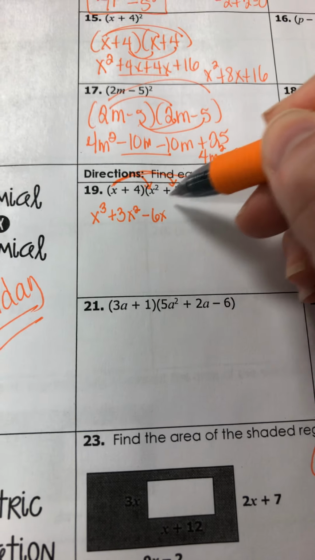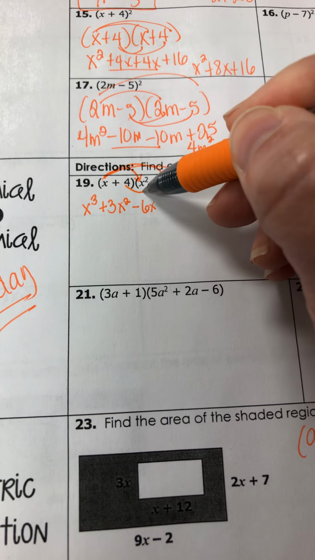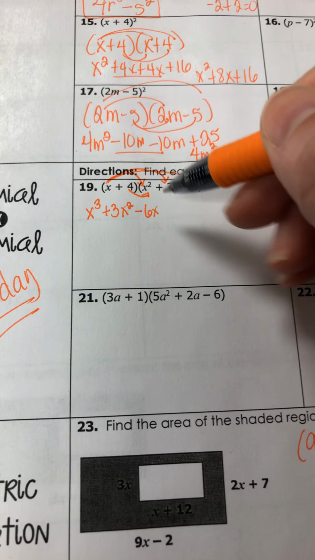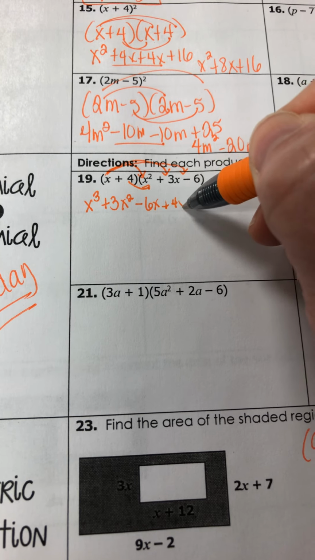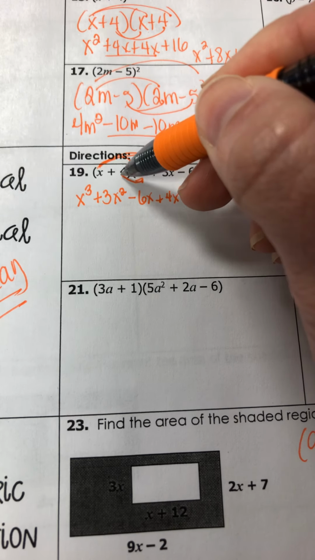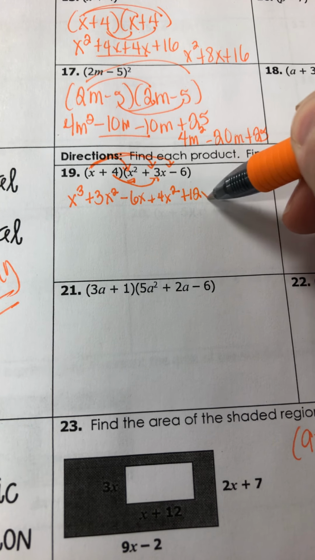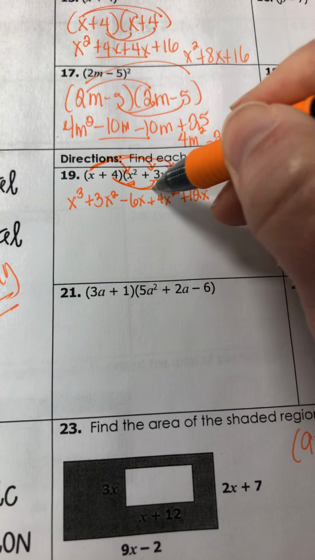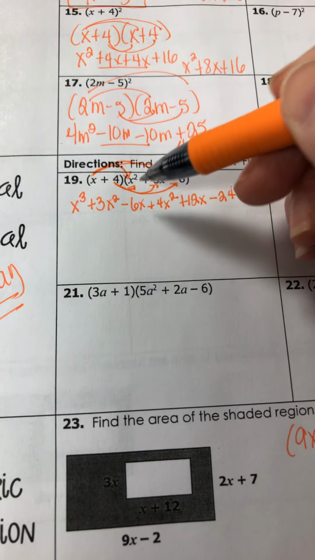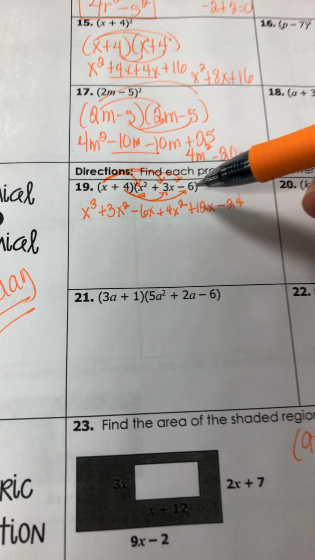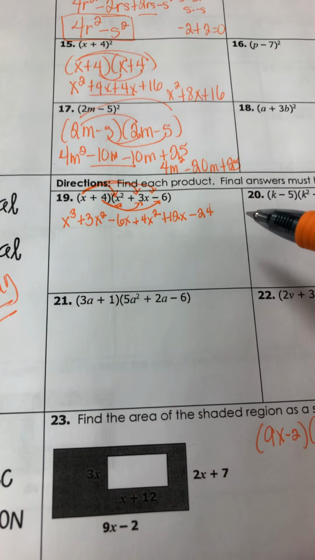Now I'm going to distribute my 4. Since I've already got these 3 arrows at the top, I'm going to distribute my 4 on the bottom. That way everything won't get mixed up. So positive 4 times x squared is just positive 4x squared. Positive 4 times 3x, that's 4 times 3, which is 12x. And then 4 times negative 6 is negative 24. So now I've multiplied 4 to every term that I can possibly multiply it to. After I've done that, I'm finished with my multiplication.